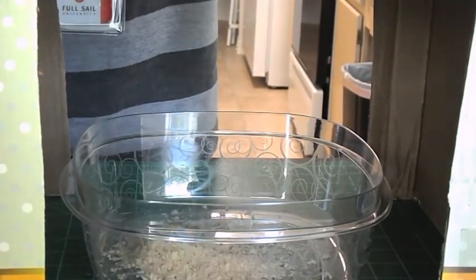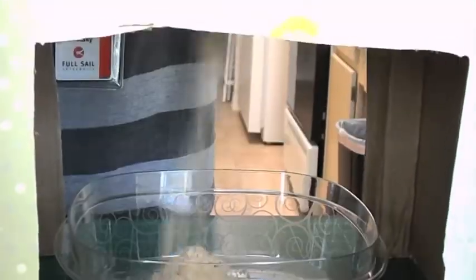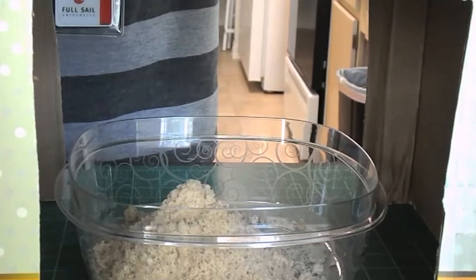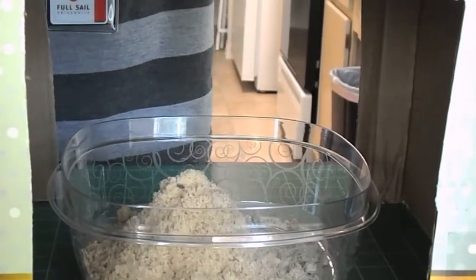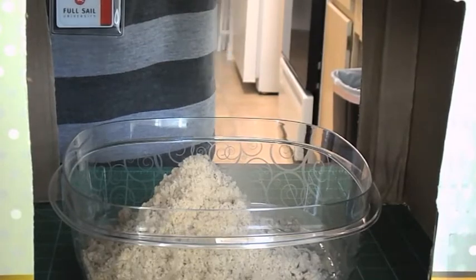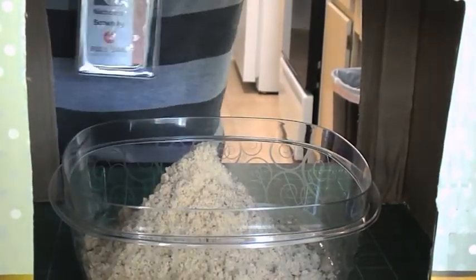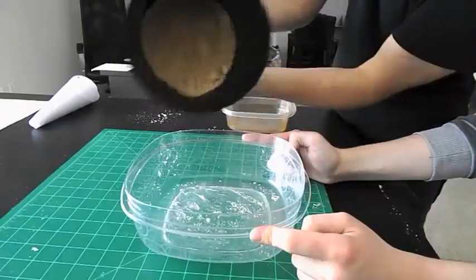Granular dynamics is the way solid material can move like a liquid. An example of granular dynamics would be an avalanche, a rock or mudslide, or sand dunes. Just anything that's a solid material that resembles and moves like liquid.